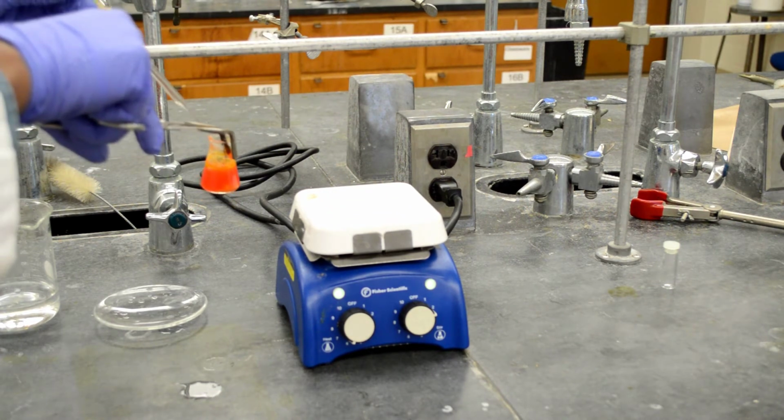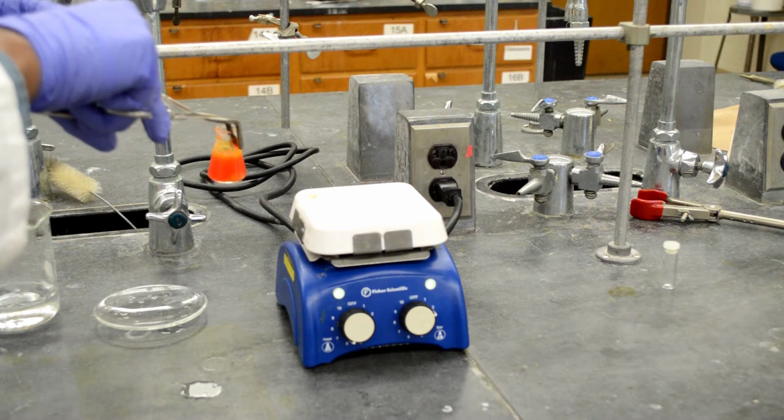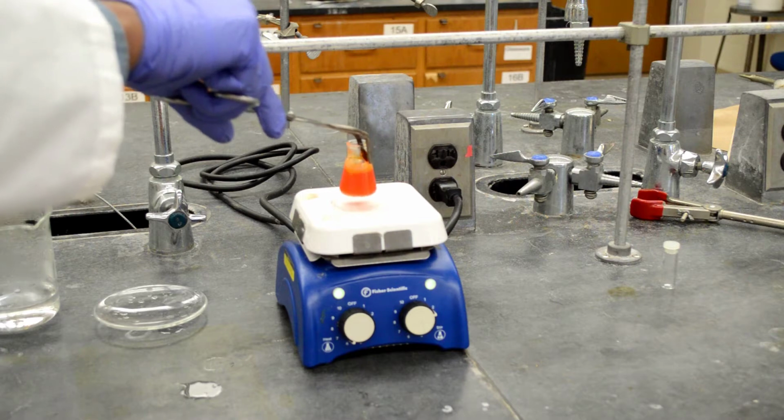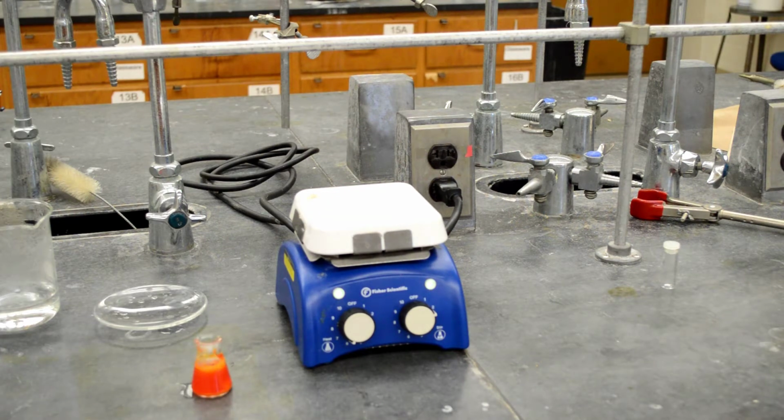You don't need to measure the volume of the water. You can add as much as you want, but don't add too much. That will not help the recrystallization process.